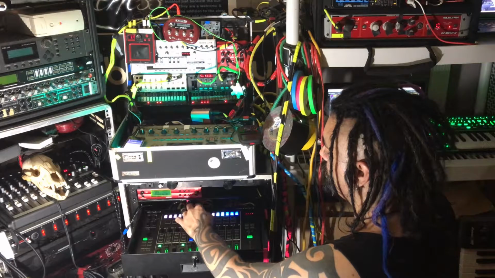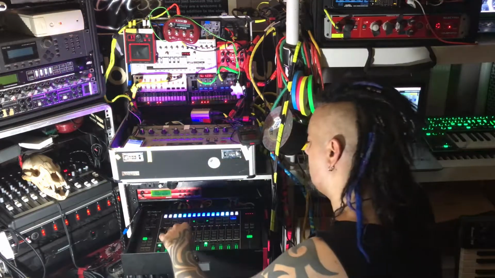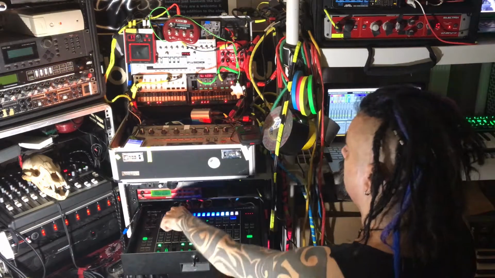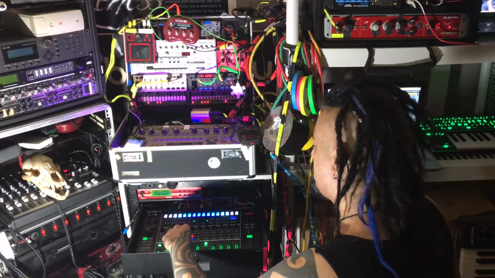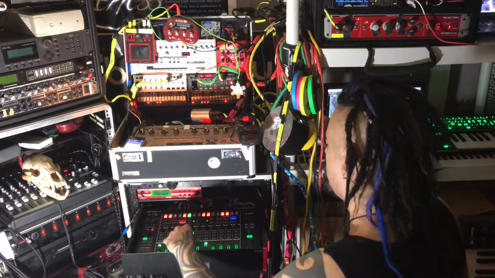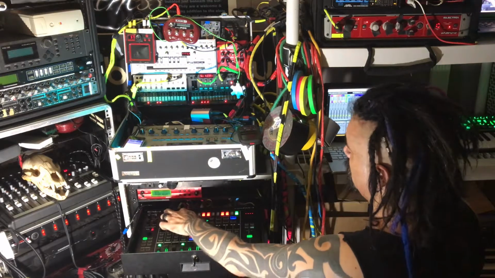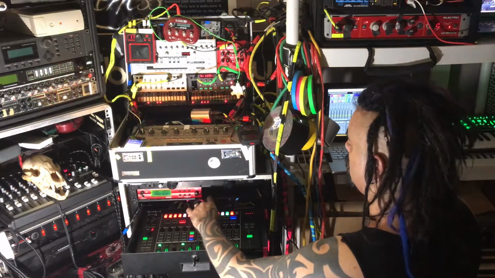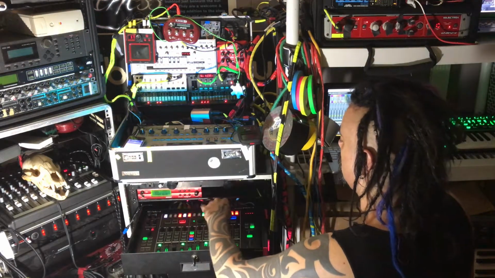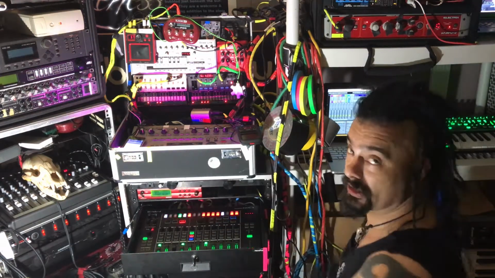It also has these beat effects, which is all this stuff here. So you can hear it kind of gating through all that stuff. All of which can be changed on the fly, and of course, added to the other effects.